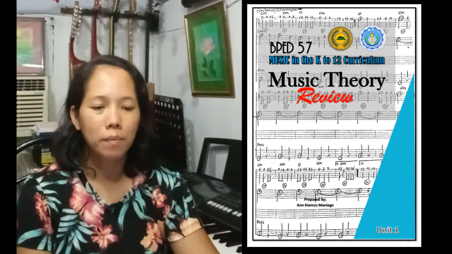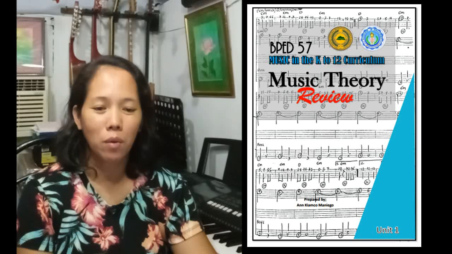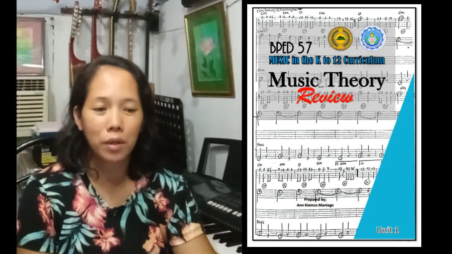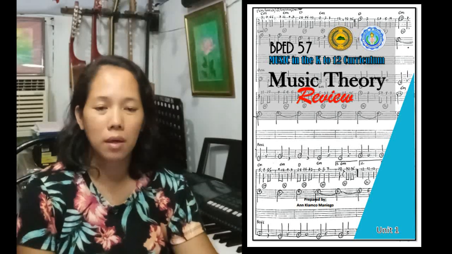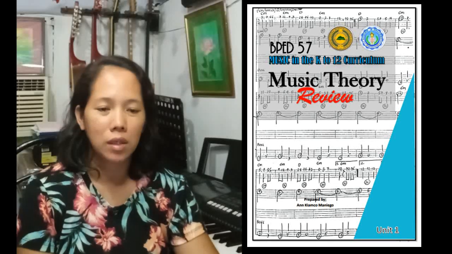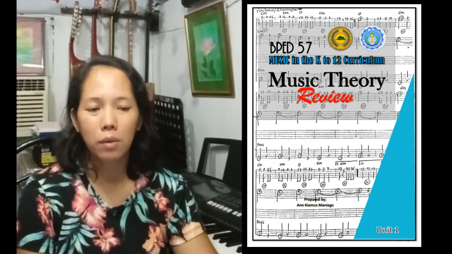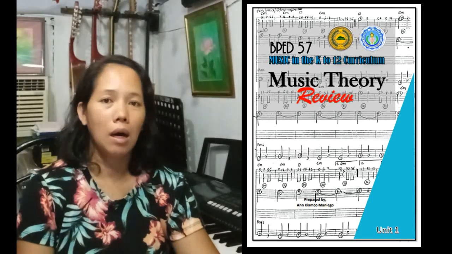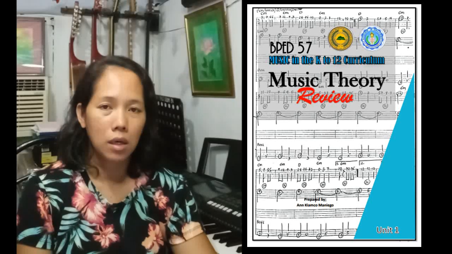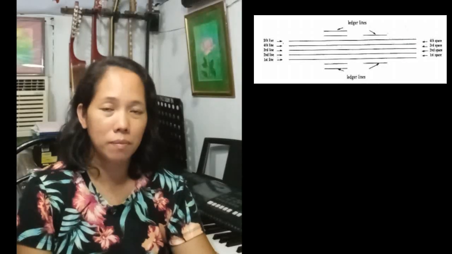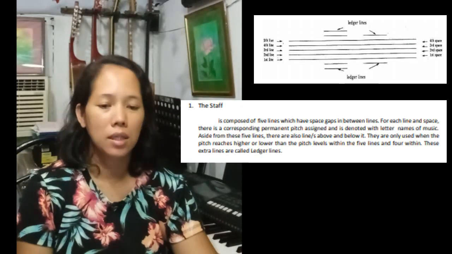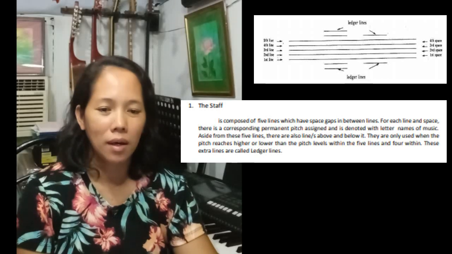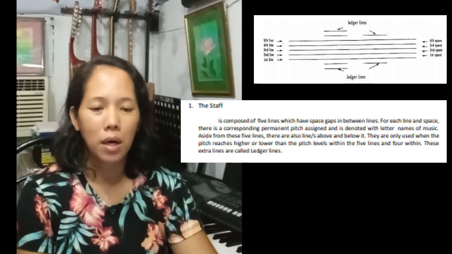So here, there's already quite a clear explanation on how these symbols work. Now, like the staff, there are 5 lines, and then within the lines you have spaces. So each line and space has a specific pitch name assigned to it, standardly, and then the bar line.